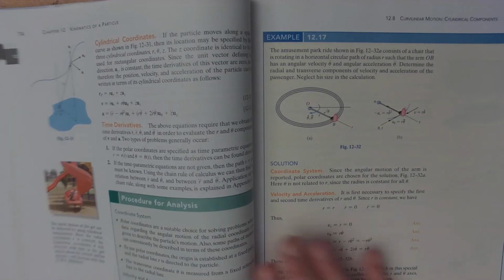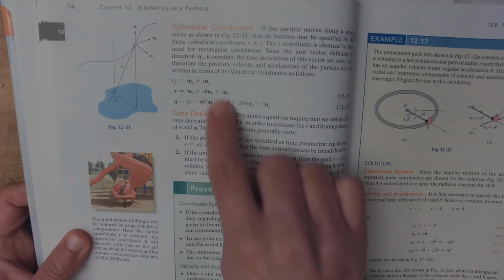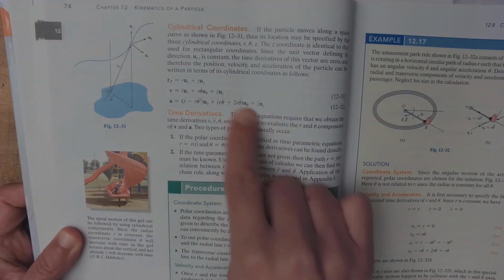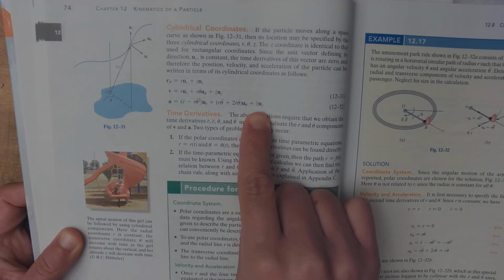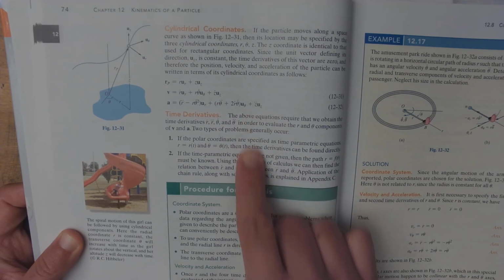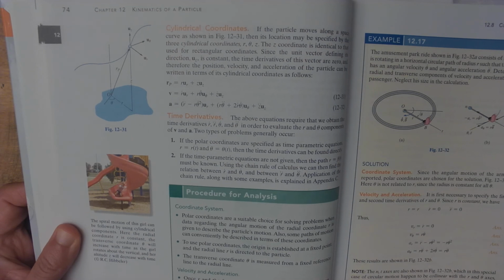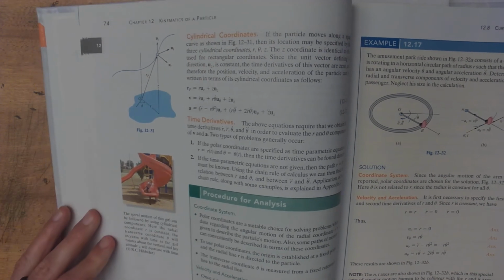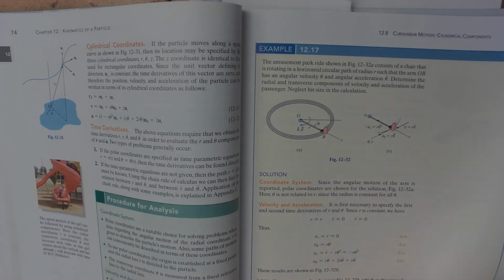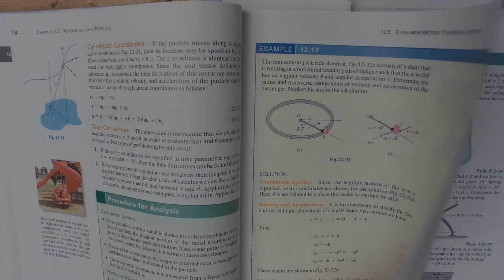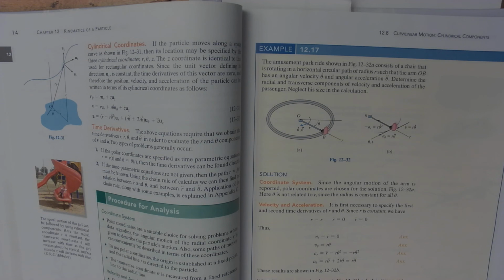Okay, then they just talk about cylindrical components where you add the z component, but the z component for cylindrical coordinates works the same way it did for rectangular coordinates. So we should be good there. So you can read through those pages on your own. You can also look at the example problems if you desire, and we will look at some example problems together in the next video.